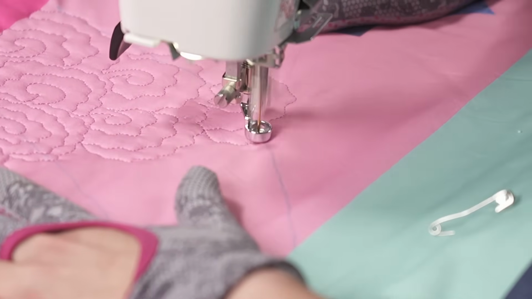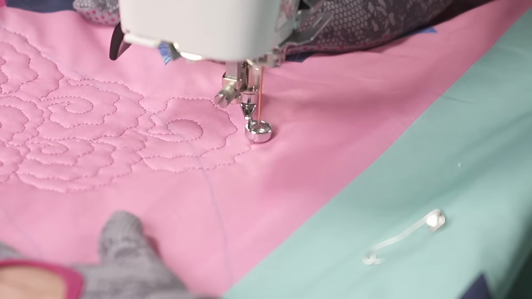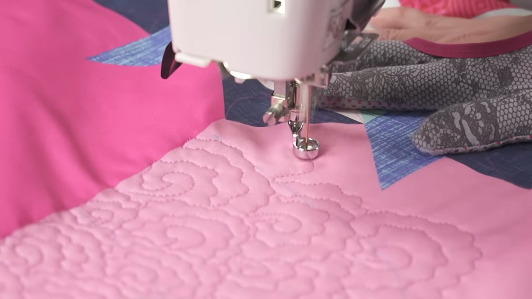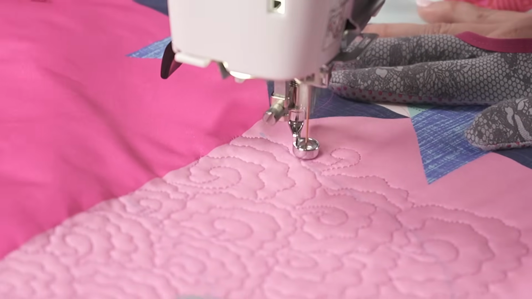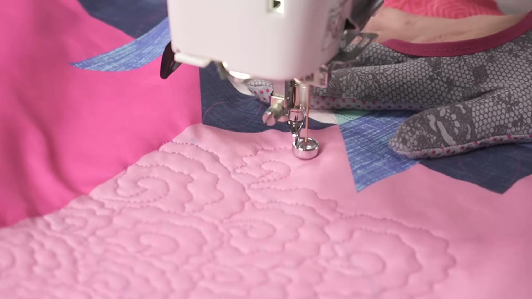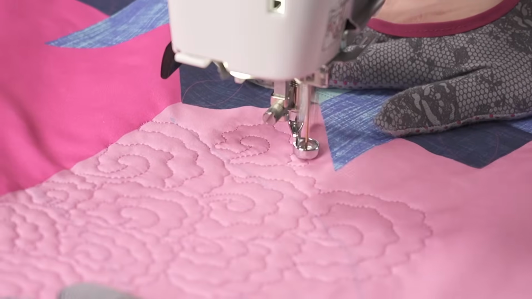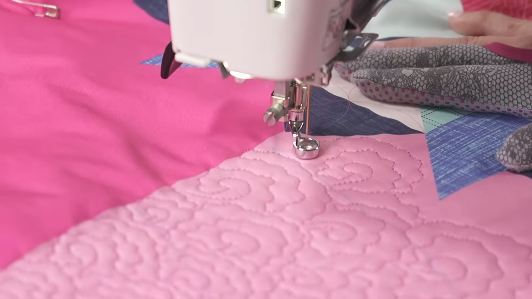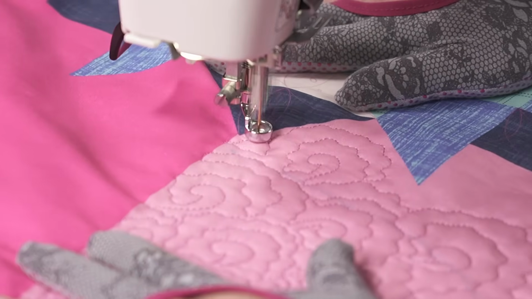When you start by quilting the smallest size first, it feels like it's going to take forever. But as you get to the sections with the bigger sizes, it goes together much more quickly. And if you get to a portion where you can't fit a whole swirl, just quilt some wavy lines and fill in that unquilted area. Then you can move on and continue quilting.